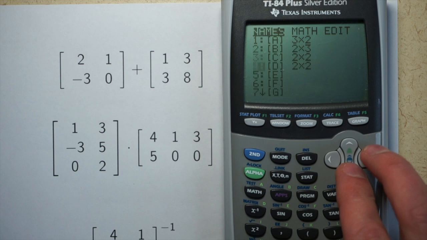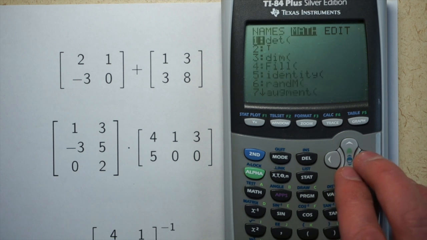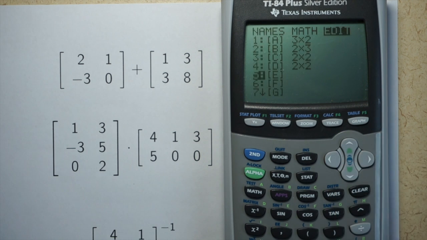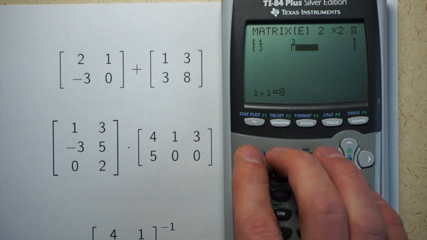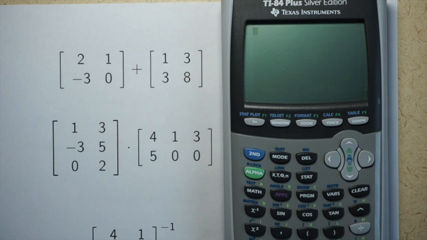So if I look here, you notice that there is something now in spot D, and that's the matrix I just entered. I'm going to quickly enter the other matrix into spot E. It's going to be 2 by 2 again, and the numbers are 1, 3, 3, and 8. Let me clear off the home screen.